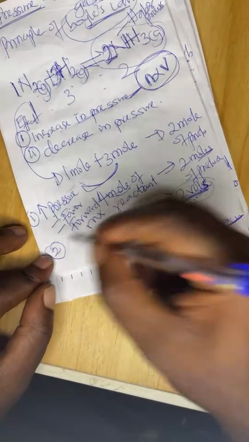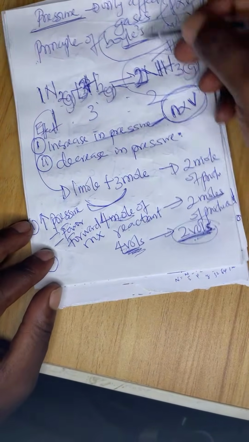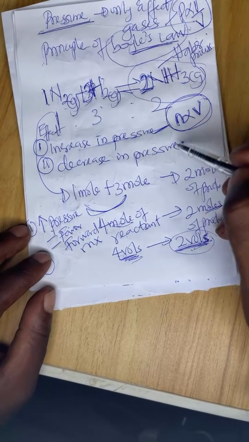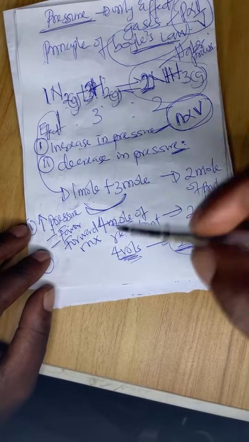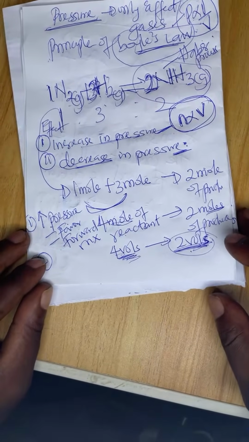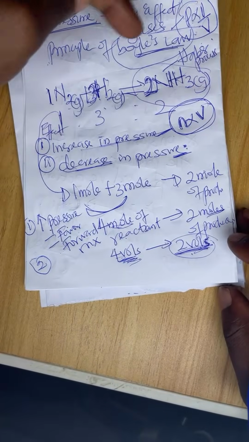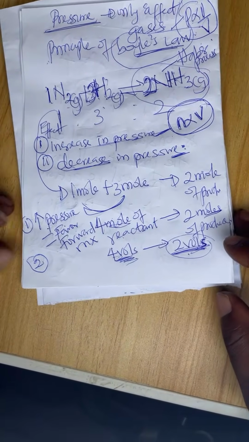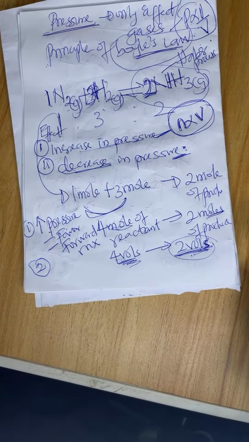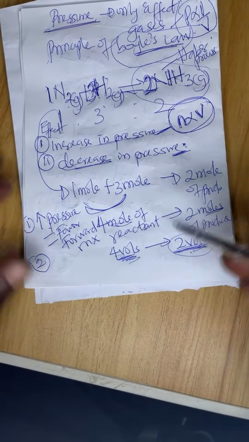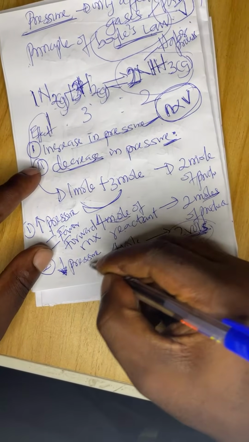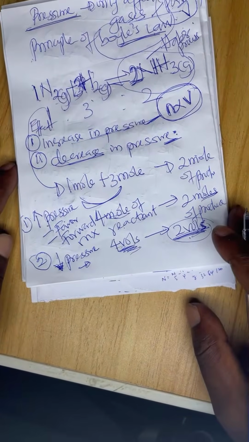Number 2, decrease in pressure. According to Boyle's law, pressure is inversely proportional to volume. So if you have decrease in pressure, which volume will it go to? Is it higher volume or lower volume? Decrease in pressure, according to this law, will it go to lower volume or higher volume?